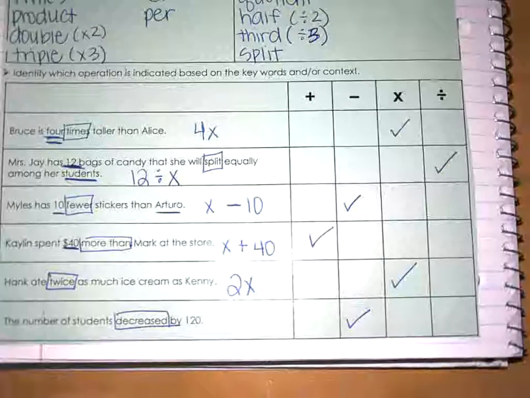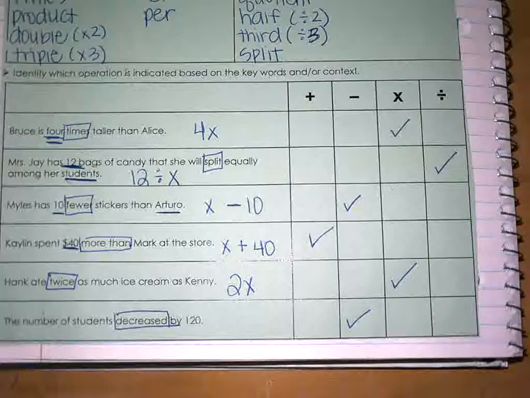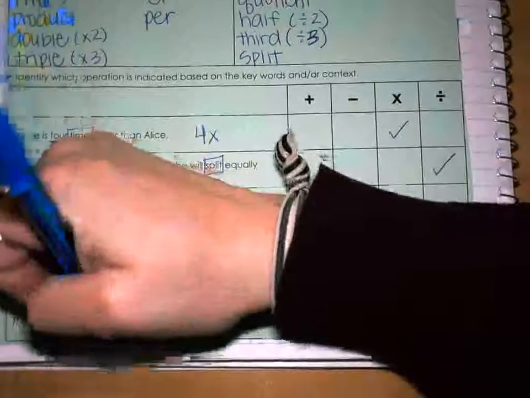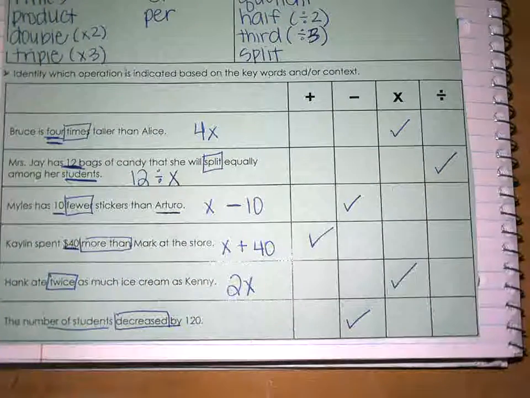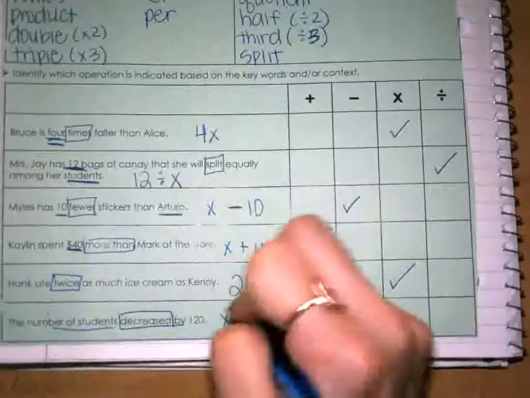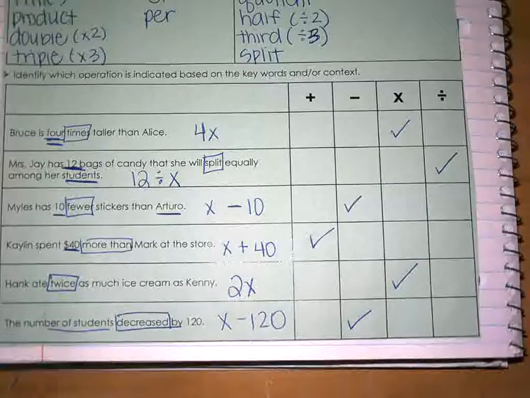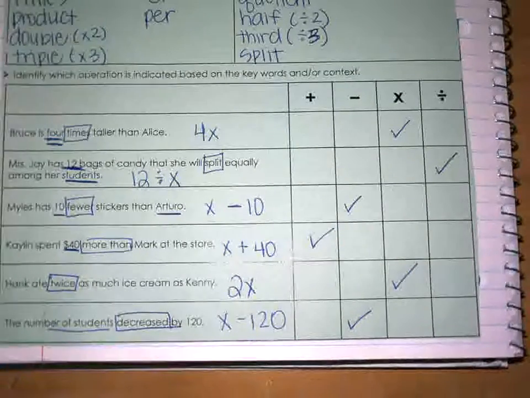Last one. Number of students decreased by 120. So I have number of students, and I'm decreasing the number of students by 120. How should I write that? It should be x minus 120, because you're taking the number of students and you're subtracting 120 from it.